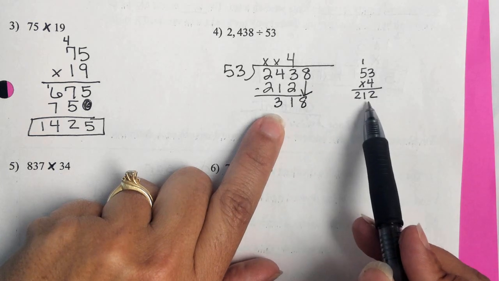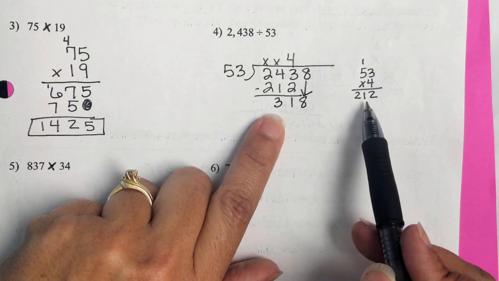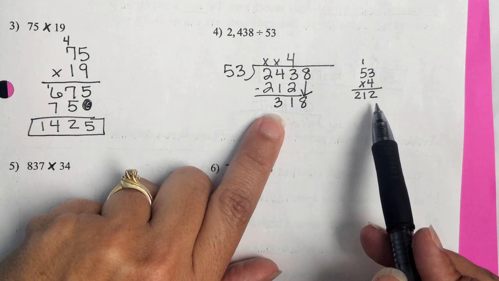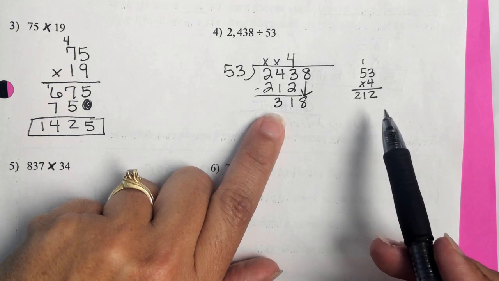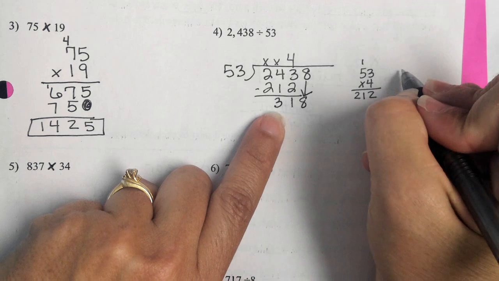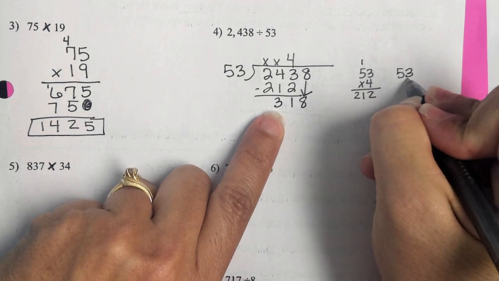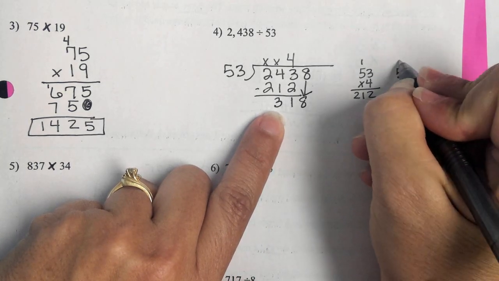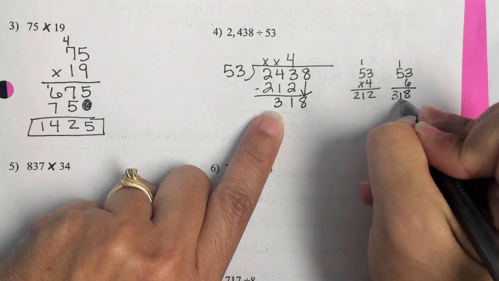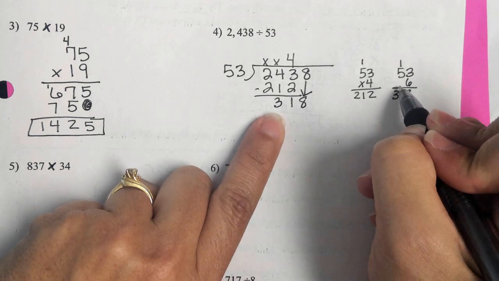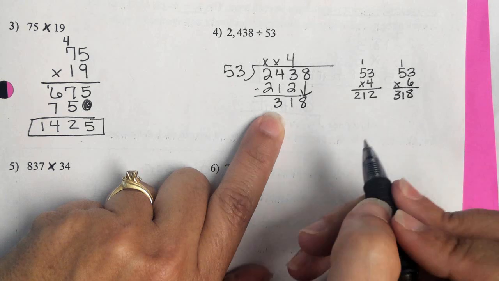Well, look over here. If 4 was that, how many make 300? How many 50s make 300? 6. You got it. So I'm going to try 6. So 6 times it was 318. That must be the right one.